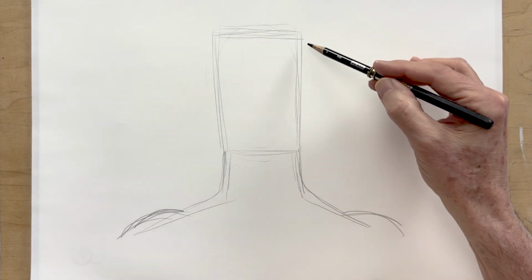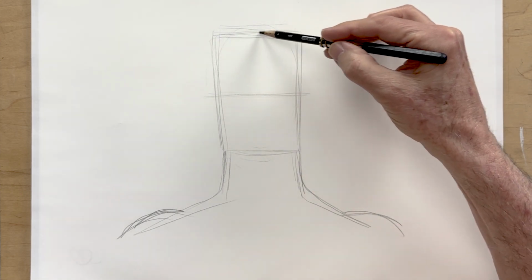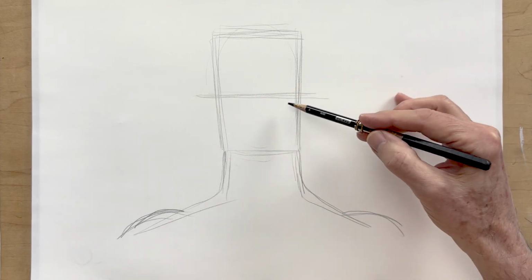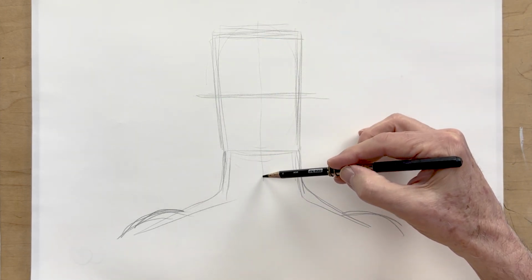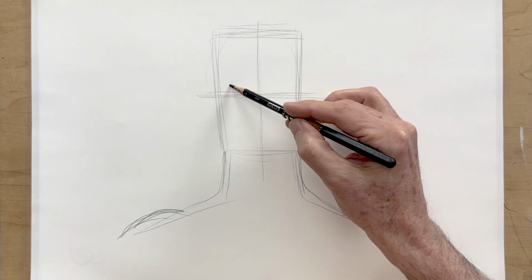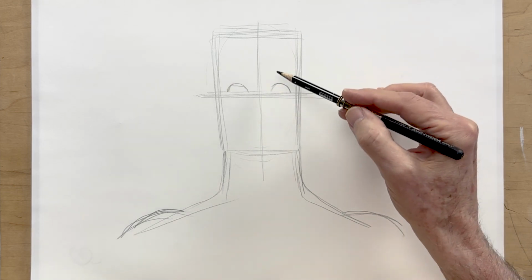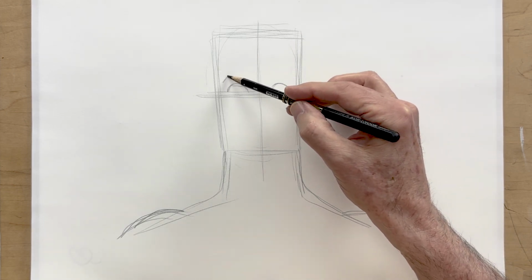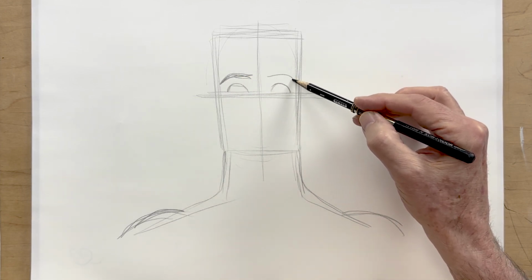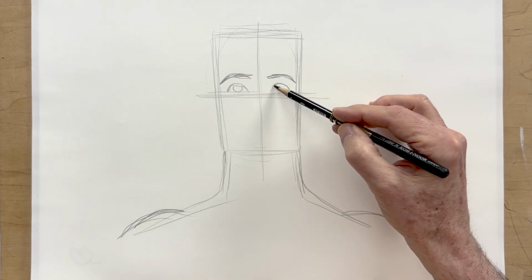So going back to the head, let's divide that in half. This is the male head structure. There's our eye line right there. And then I'll give myself a medial line right down the center. And what we'll do is we'll build our eyes on top of that. I'm not going to get into a lot of detail with the head. I just want to give ourselves some basic structure that we can work out of for our neck lesson. Eyebrows right there, eyes.